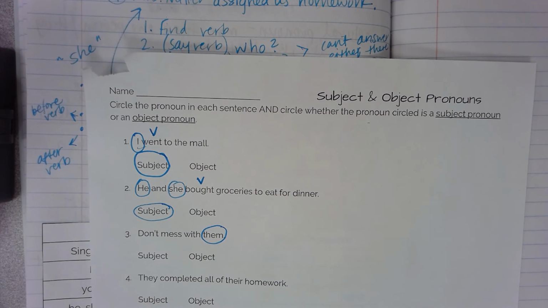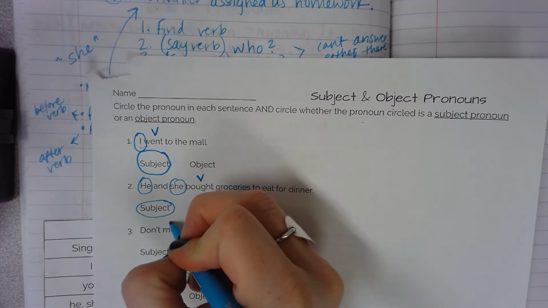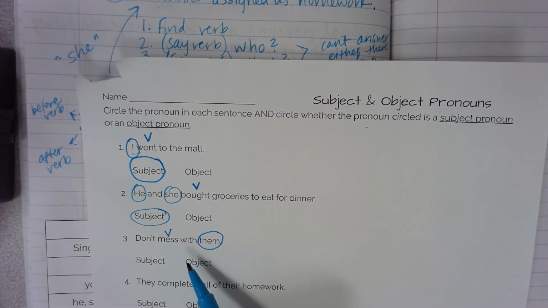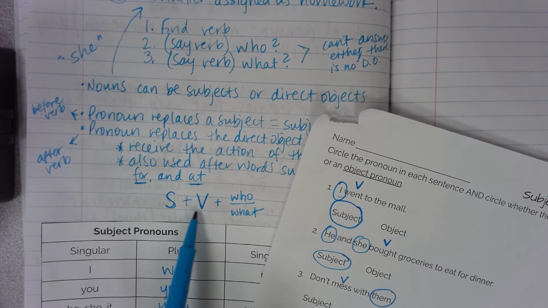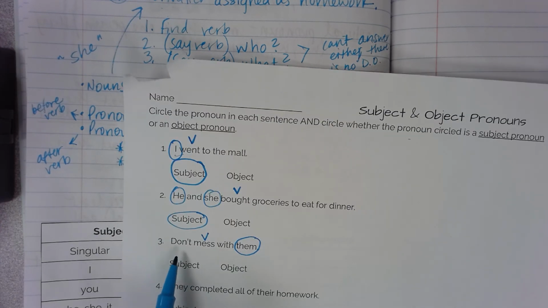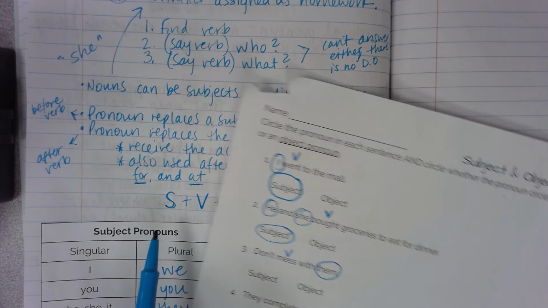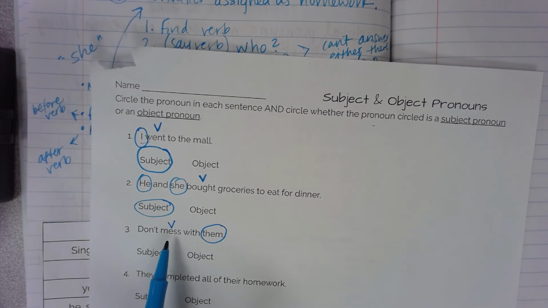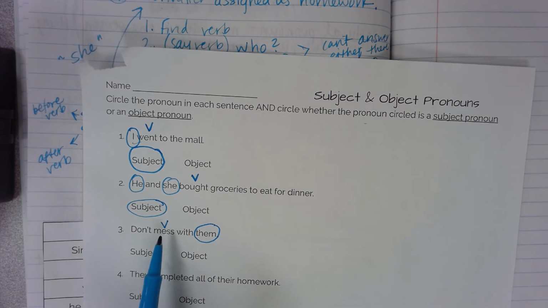Don't mess with who? This is where this comes into play. Subject, not here, it's not implied. So we can't do that. Verb, mess. Then we ask ourselves, who or what with the verb? Mess who? Mess with them. We can do that. Hold on. Answer that question. Mess with what? We're not messing with something, but we're messing with people. So them is receiving the action of the verb. So them is an object pronoun. It's also after the verb.